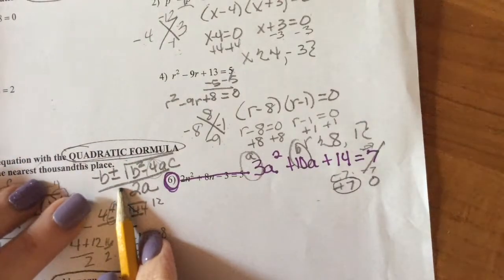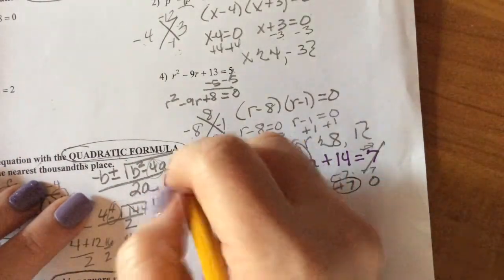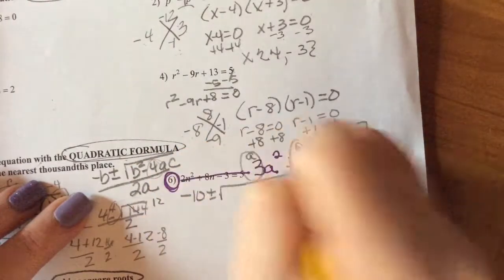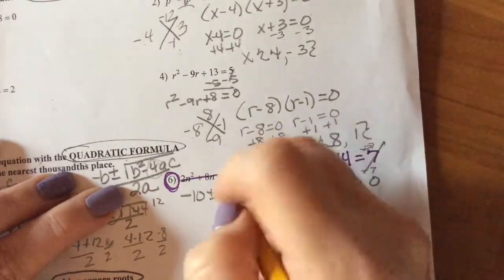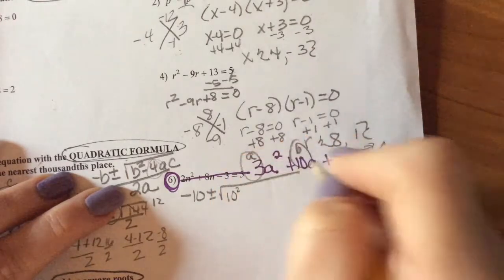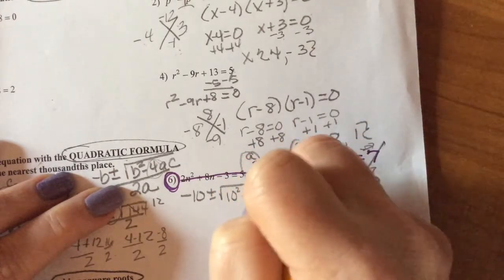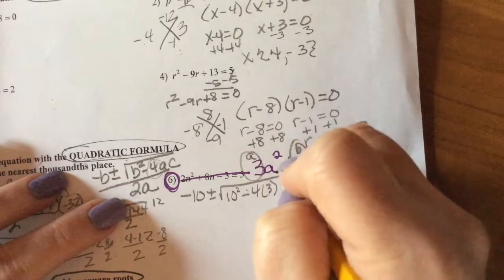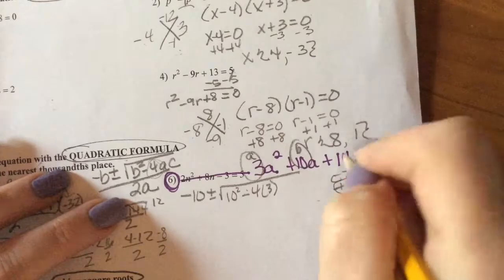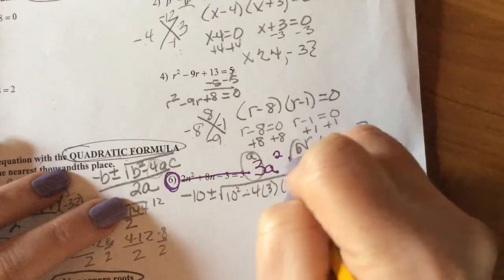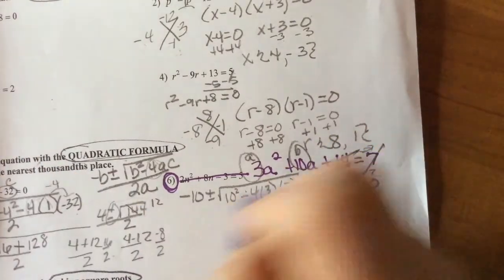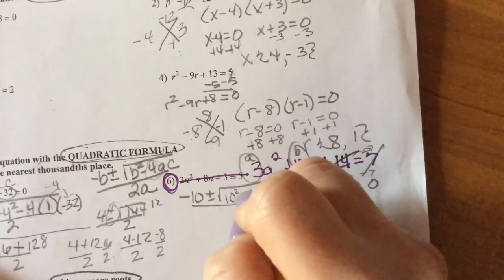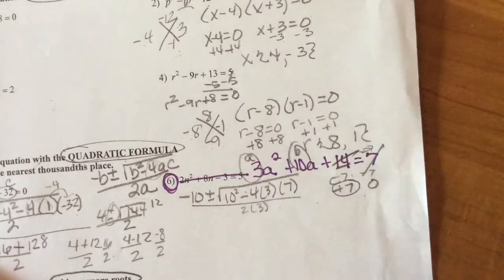Plugging them in, so negative B, so negative 10, plus or minus B squared, so 10 squared again, minus 4 times A, which in this case is a 3, times C, which now, because that's gone, is a 7, over 2 times A, which in this case is a 3, so 2 times 3. So now start figuring out.